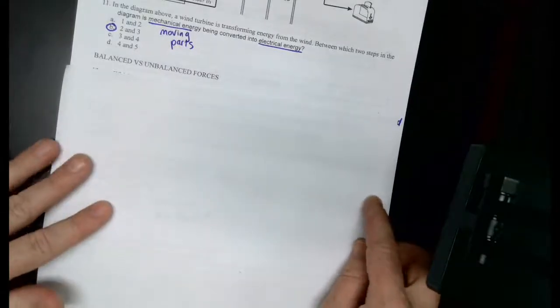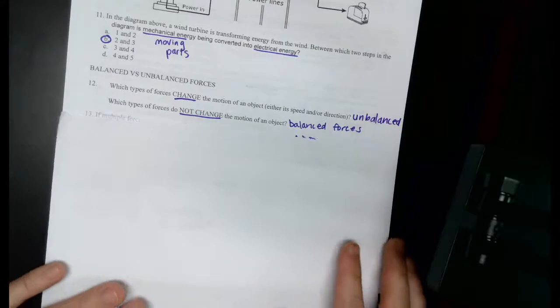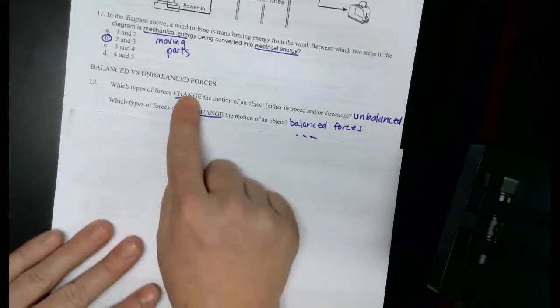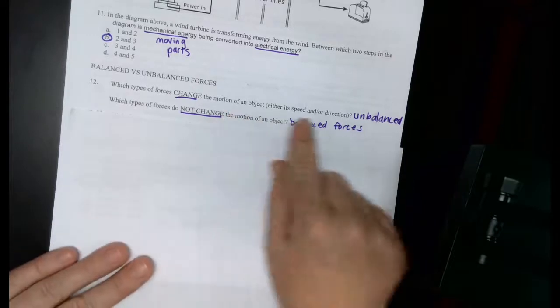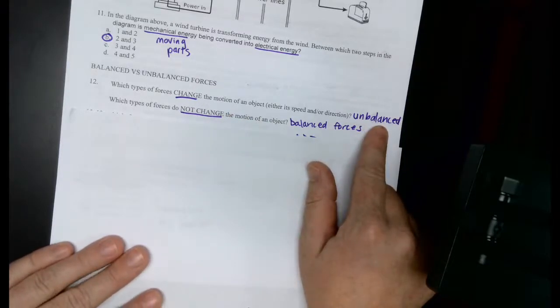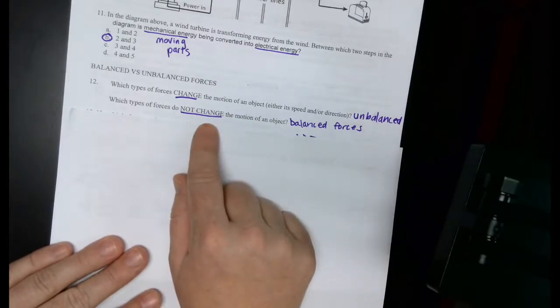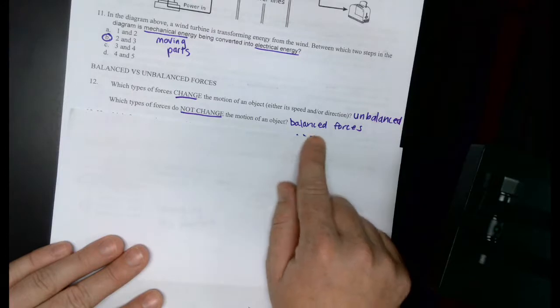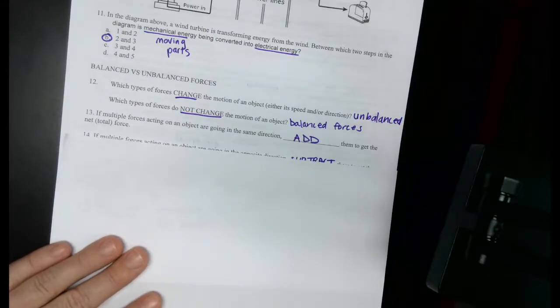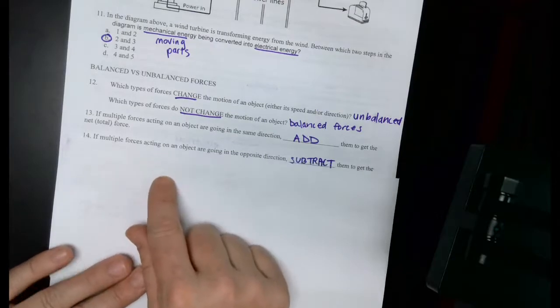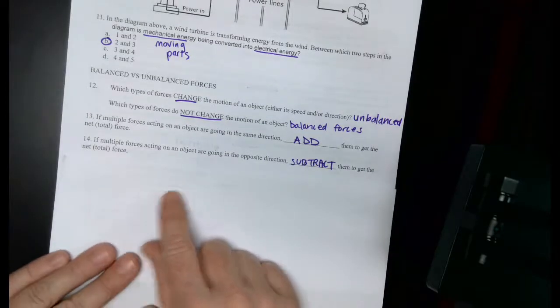We also reviewed balanced and unbalanced forces. A force in general, remember, is a push or a pull. If you have a change in motion, whether it makes something speed up, slow down, or change direction, it was an unbalanced force. If there is no change in motion, so either the object is at rest or it might be going at a constant speed in the same direction, there are balanced forces acting on the object. We also reviewed how to find the net or total force if there's more than one force acting on a single object.